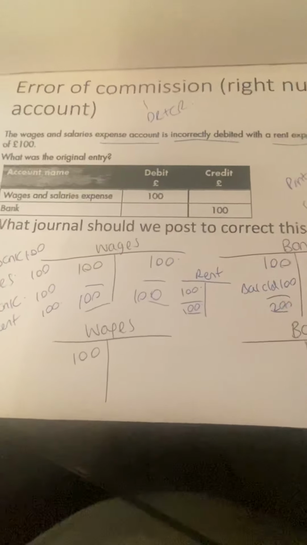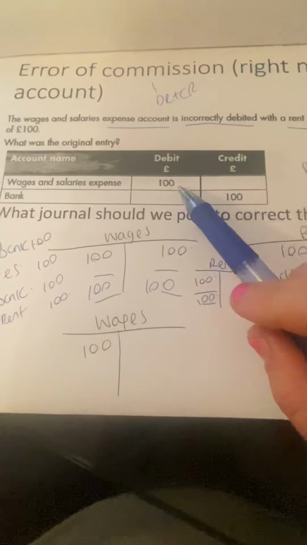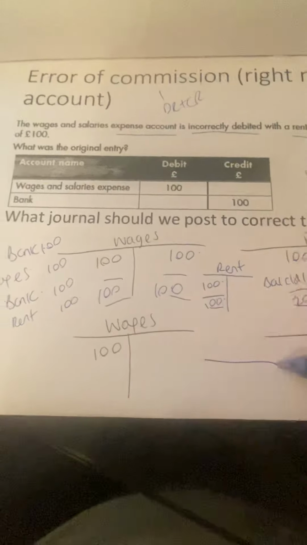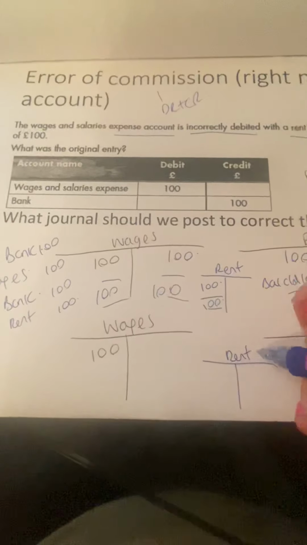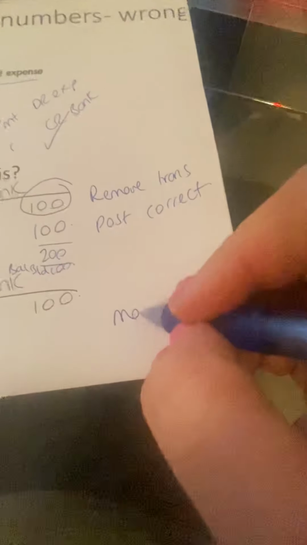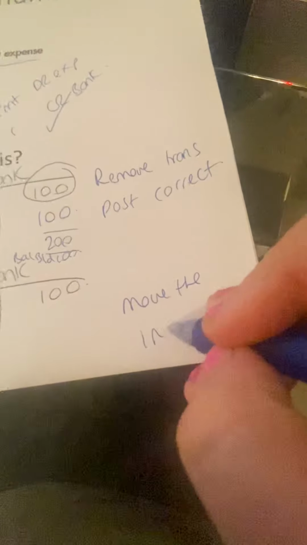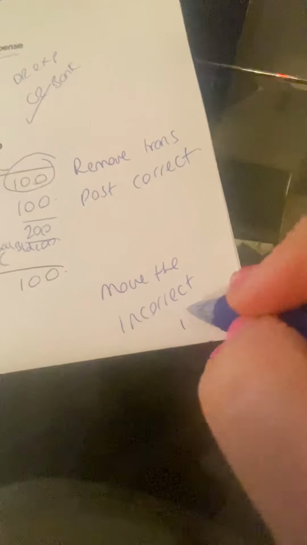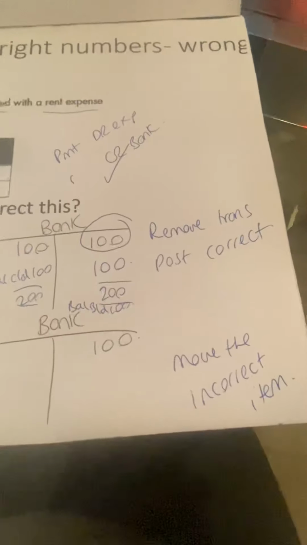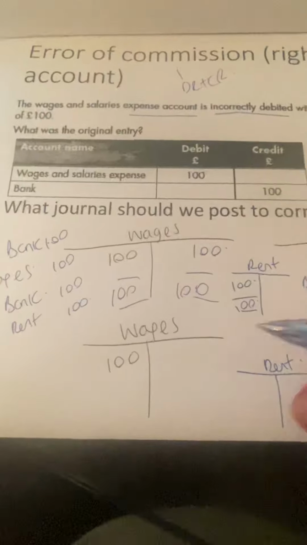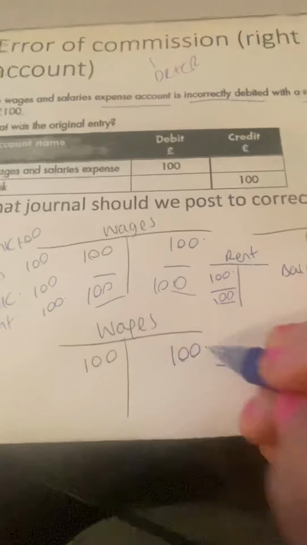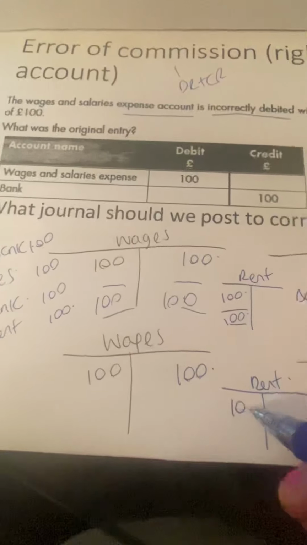The problem is that we need to take £100 out of wages and put it into rent. So the other thing that we could have just done is to move the incorrect item. Okay, so to do that, we would have credited wages, debited rent.